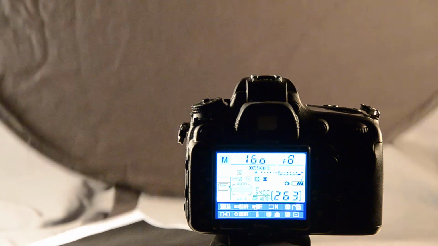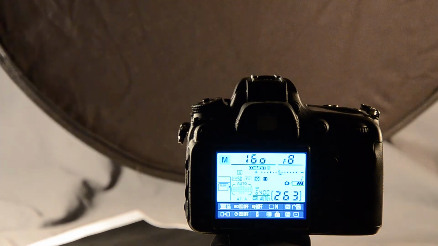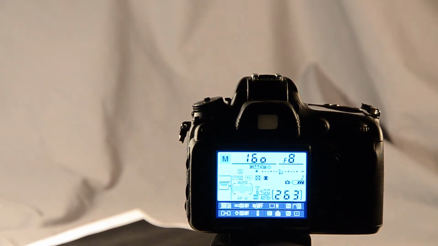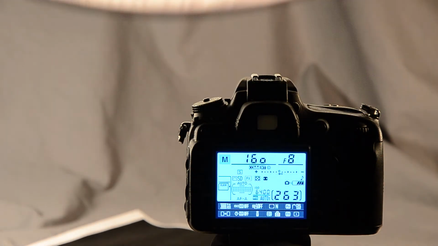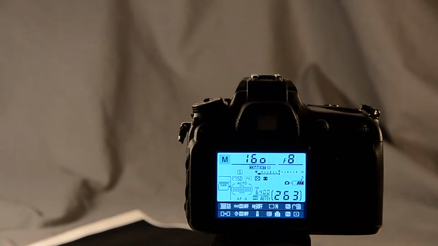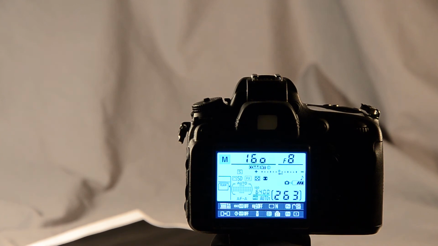That way it doesn't matter what your lighting looks like. The aperture and the shutter speed will be exactly where you want them. You can see that the meter is trying to tell me it's over or underexposed, but the settings do not change at all.